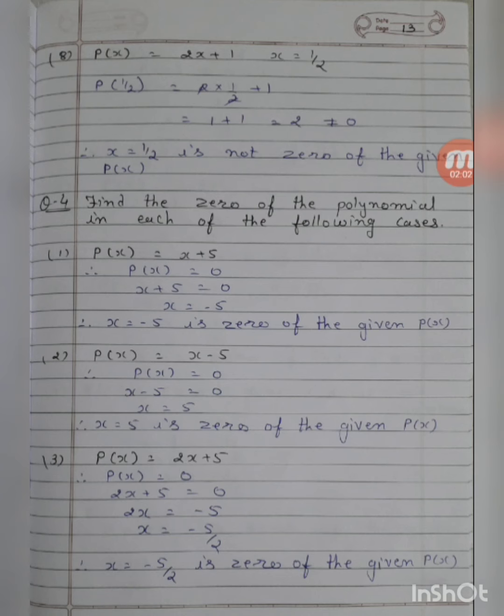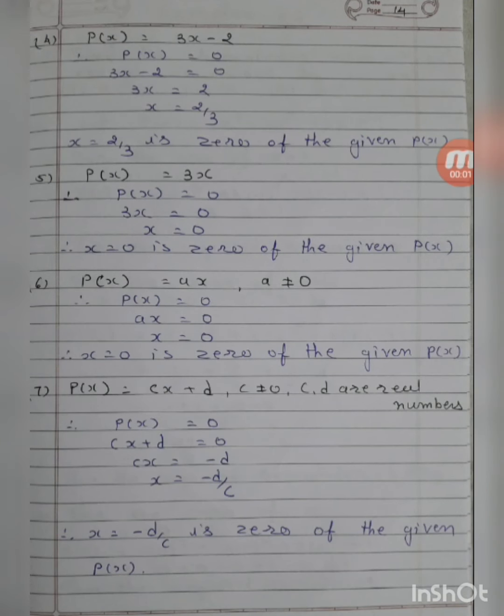Third number, P(x) is equal to 2x plus 5. Then P(x) is equal to 0. So 2x plus 5 is equal to 0. So 2x is equal to -5. Then x is equal to -5 by 2. So x is equal to -5 by 2 is the zero of the given P(x). Fourth, P(x) is equal to 3x minus 2. Then P(x) is equal to 0. 3x minus 2 is equal to 0. 3x is equal to 2. So x is equal to 2 by 3. Here 3 is in multiplication, so on the opposite side of equal to, we can write it in the denominator. So x is equal to 2 by 3 is the zero of the given P(x).